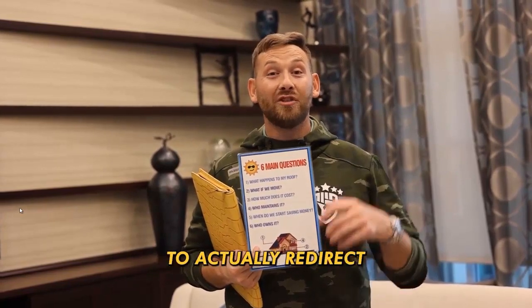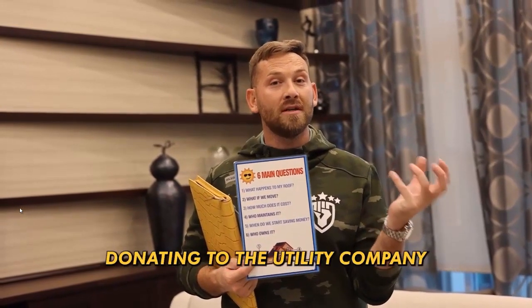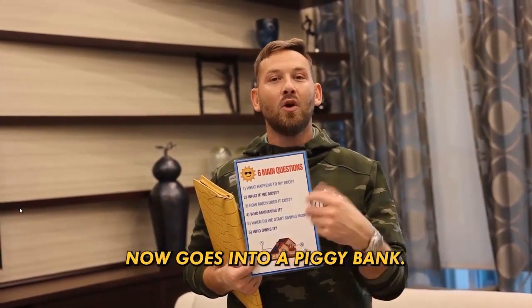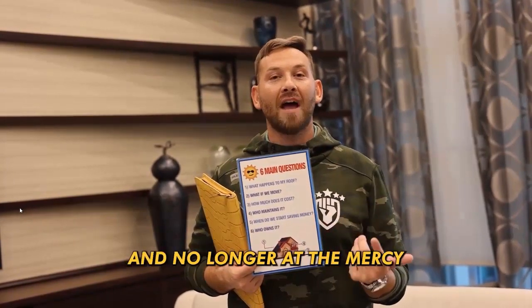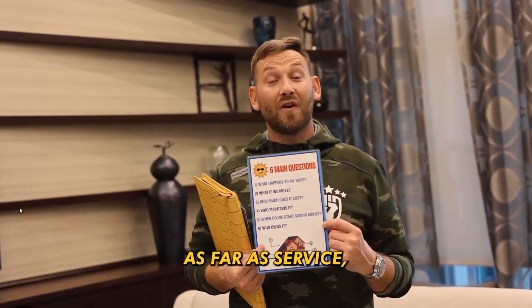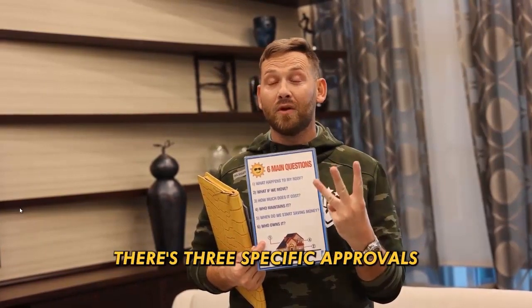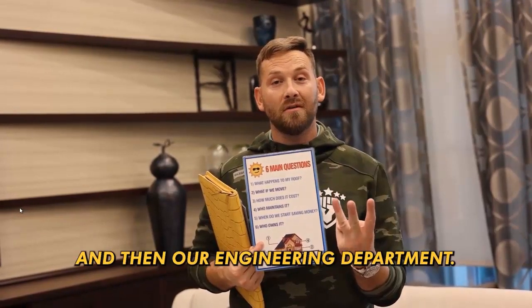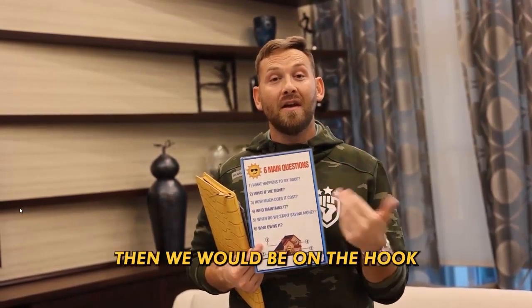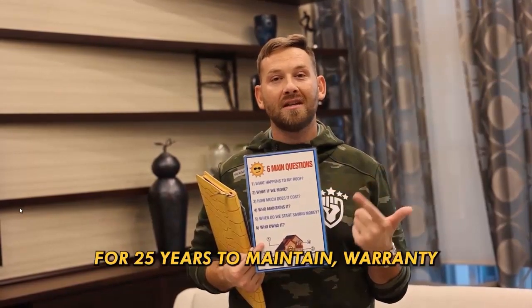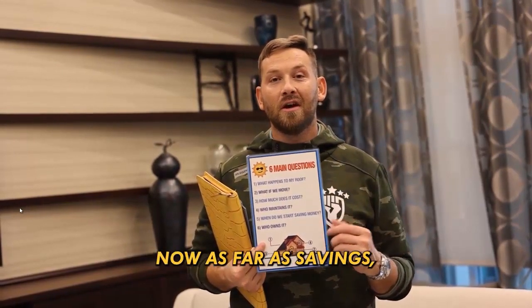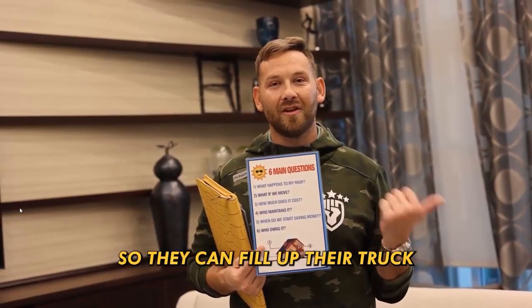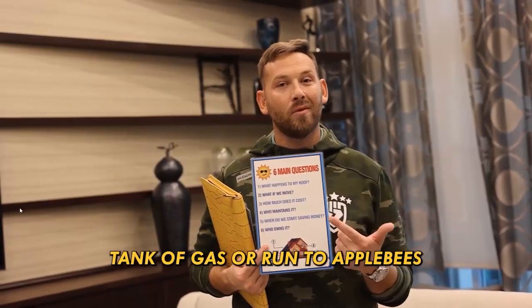So we want to be able to actually redirect and take the money that you're already donating to the utility company. Instead of you putting it into a dumpster, it now goes into a piggy bank where you now own your electricity and no longer at the mercy of the power company. As far as service, there's 3 specific approvals that are needed. The utility company, the town, and then our engineering department. If we can get all 3 OKs, then we would be on the hook for 25 years to maintain, warranty, and service the system. Now, as far as savings, people don't go solar to save $40, $50 a month so they can fill up their truck with an extra half a tank of gas or run to Applebee's.